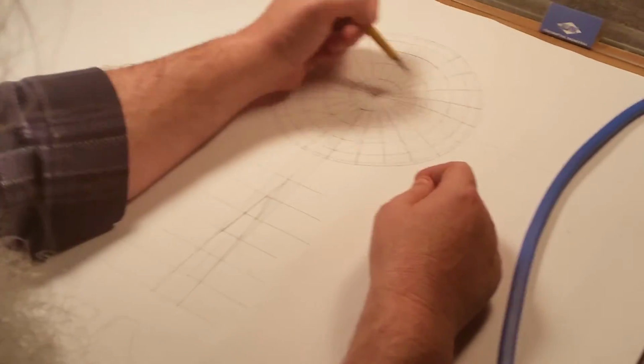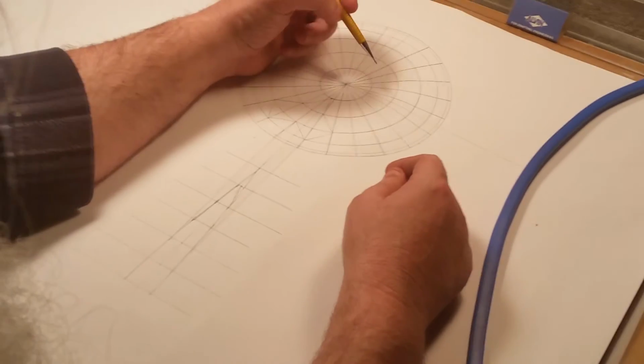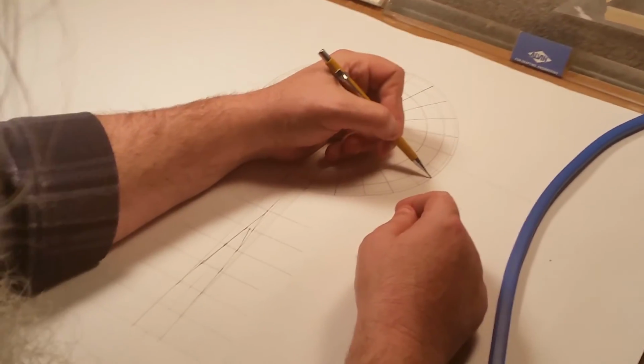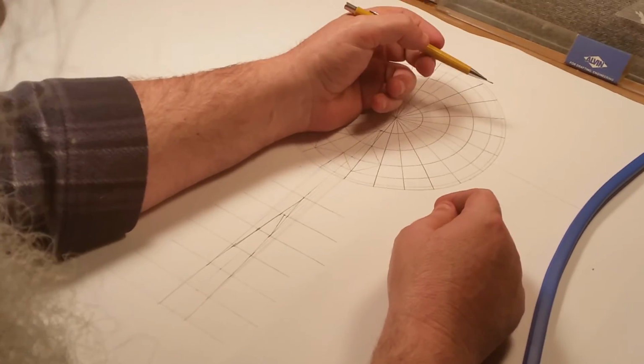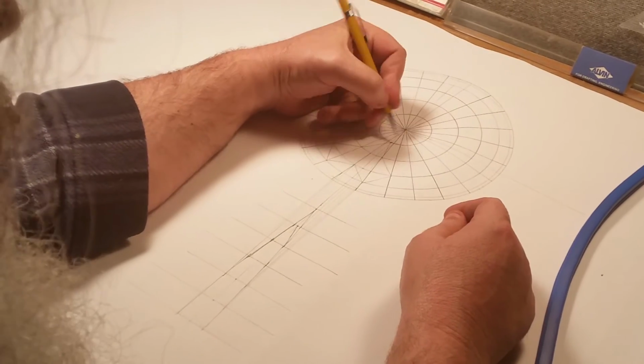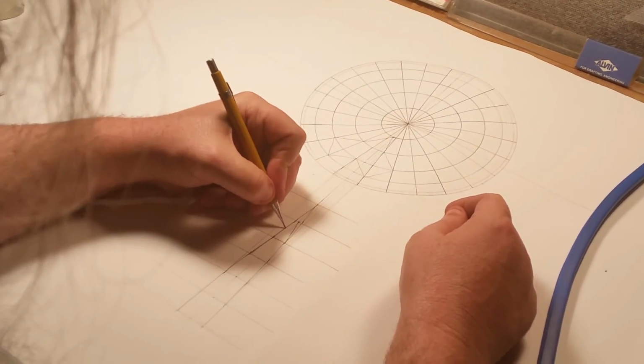And then we would know our radius right here. And we would have to calculate this distance right here through division, and then we could get a close approximation of where this point is on this line right in here somewhere.